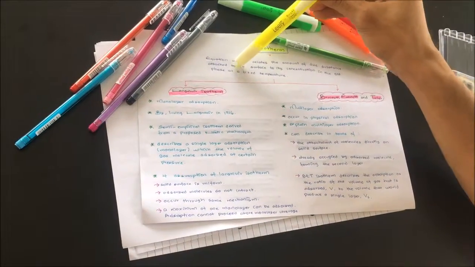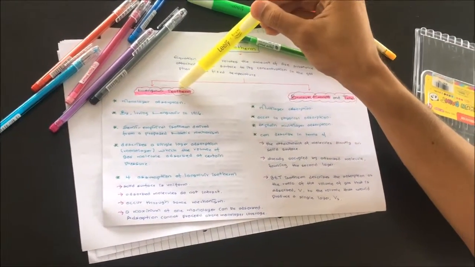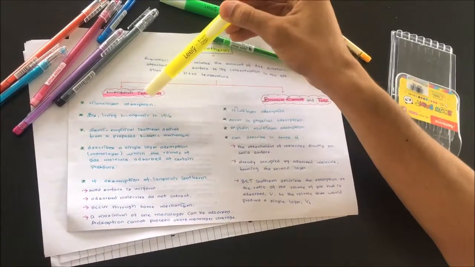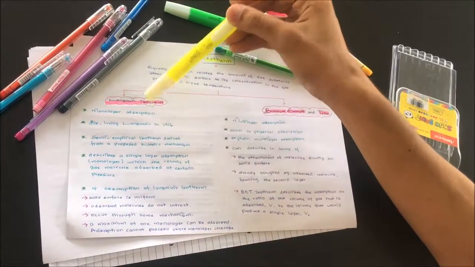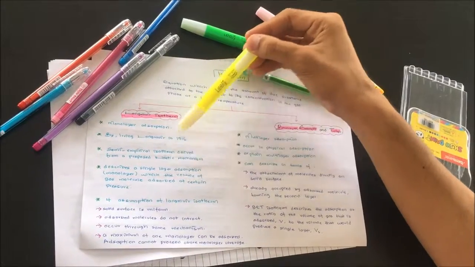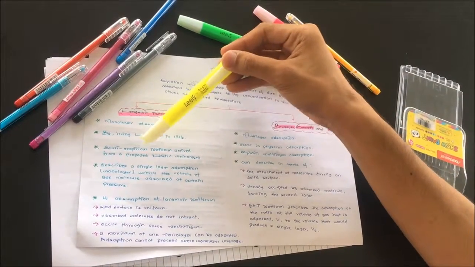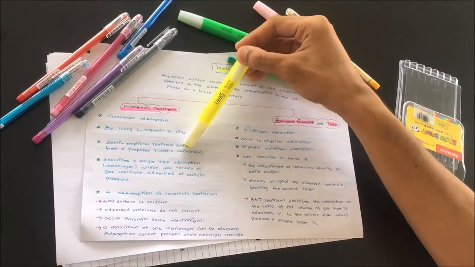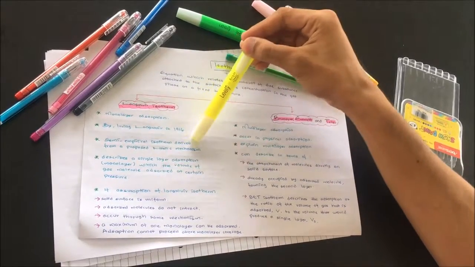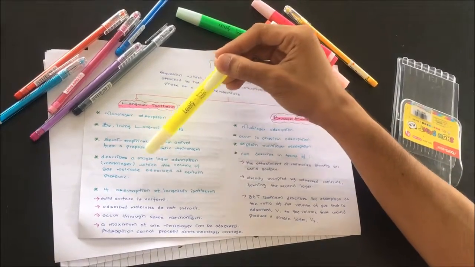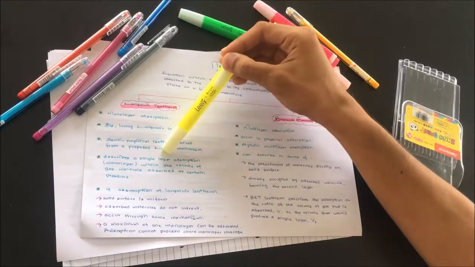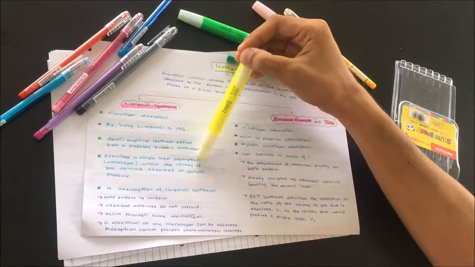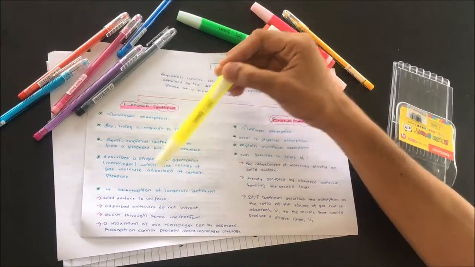So let's go for the Langmuir isotherm. Langmuir isotherm is usually monolayer adsorption. It was introduced by Irving Langmuir in 1916. It is a semi-empirical isotherm derived from a proposed kinetic mechanism. It describes single layer adsorption, which is monolayer, in terms of the volume of gas molecules adsorbed at a certain pressure.